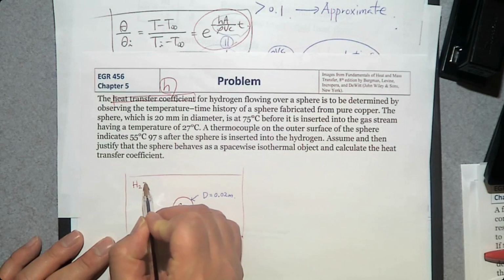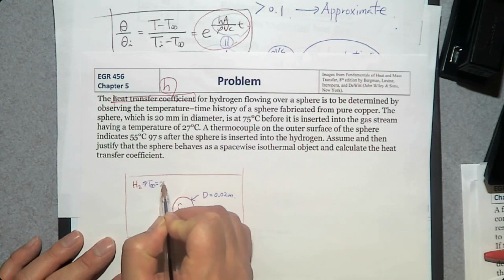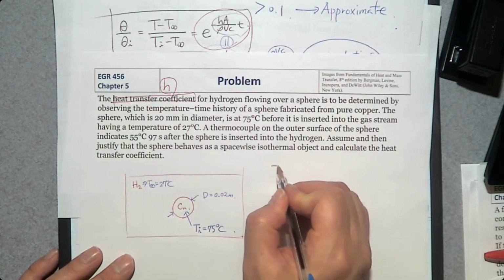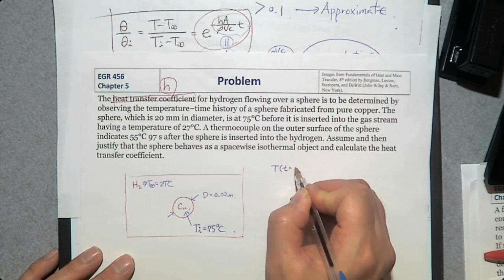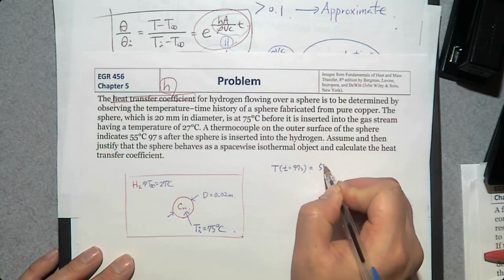So the surrounding fluid T∞ is 27 degrees Celsius. And the temperature of the solid T when time t is 97 seconds is 55 degrees Celsius.